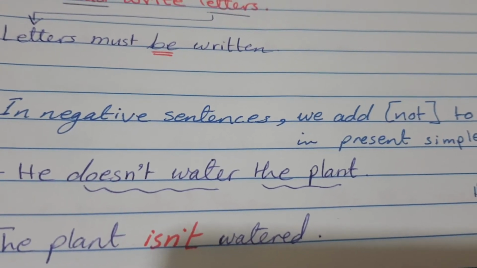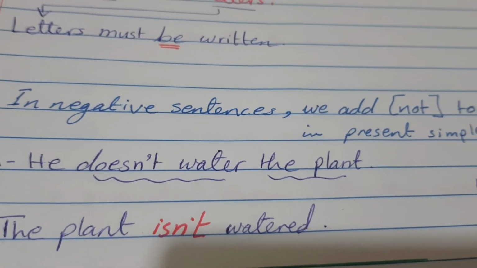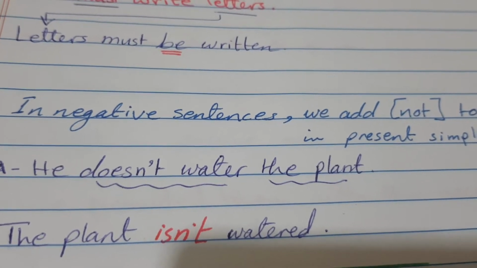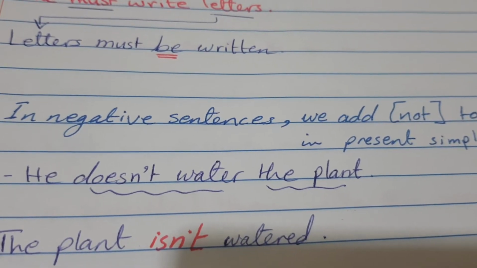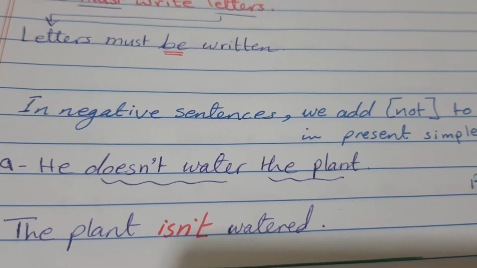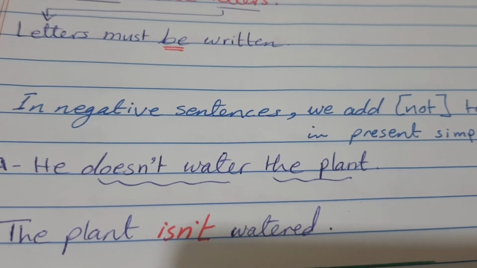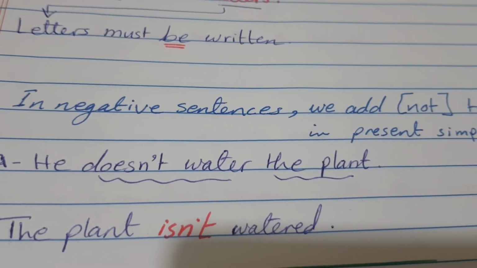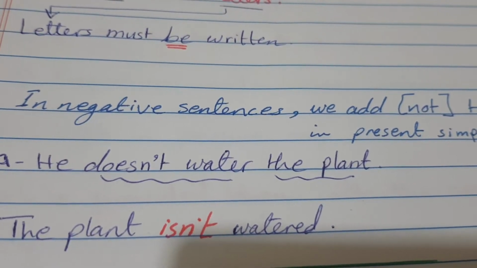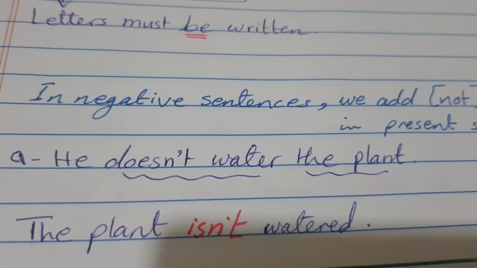Notice how we dropped out doesn't, we don't need it anymore, and we replace it with verb to be. So remember, in negative, if the tense of the sentence is present simple or past simple, we drop out verb to do and we replace it with verb to be. As for past simple, past continuous, and present continuous, the verb to be is already there, so we add the not to it. So the plant is not watered.